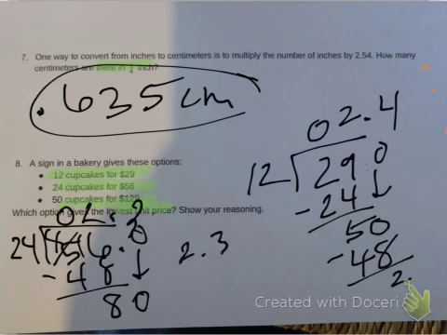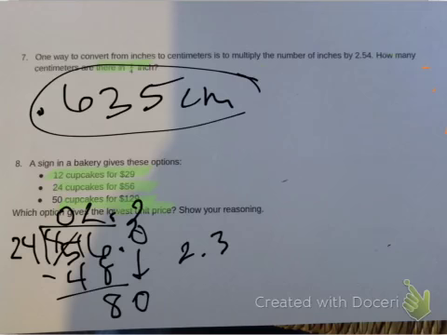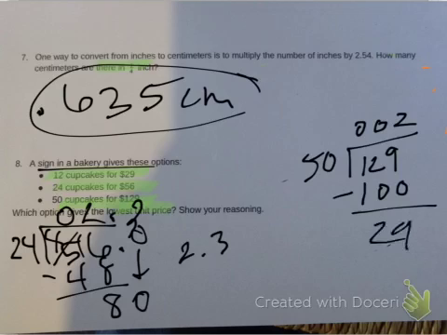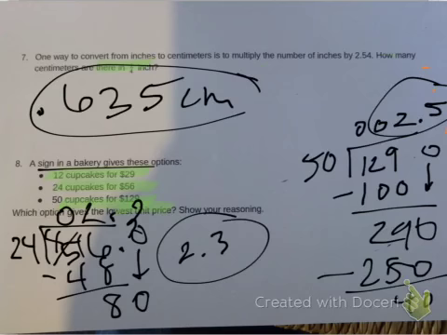So now let's check the last one. We know that the 12 cupcakes for $29 is not the cheapest. 50 cupcakes for $129. 50 doesn't go into 1. It doesn't go into 12. It goes into 129 2 times. That's 100. When we subtract, we get 29. And then we bring down the 0 and the decimal. 50 goes into 290 5 times, and that's 250. So we get a remainder, but we can stop again because 2.5 is going to be smaller than 2.3.